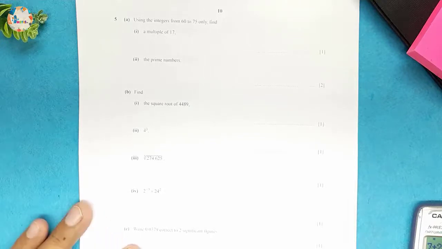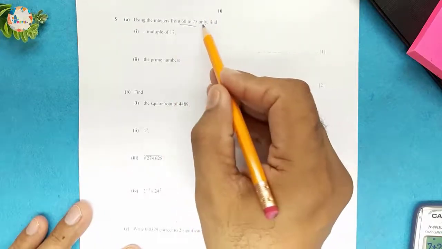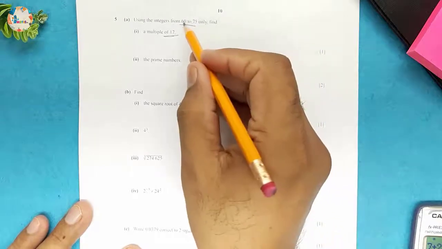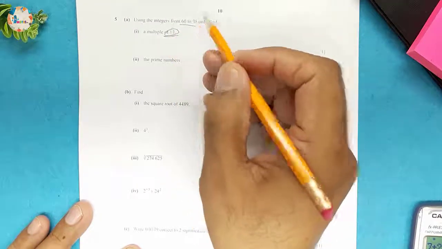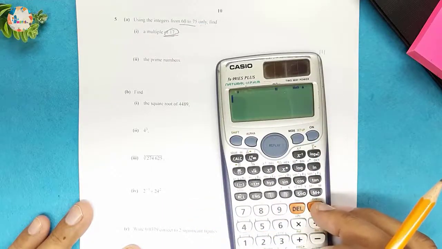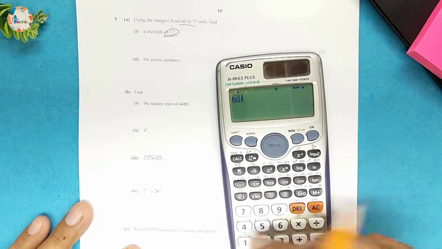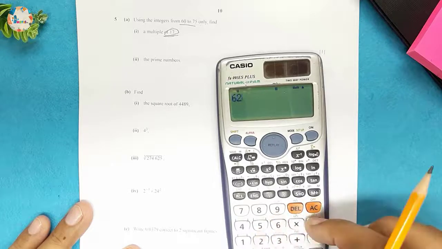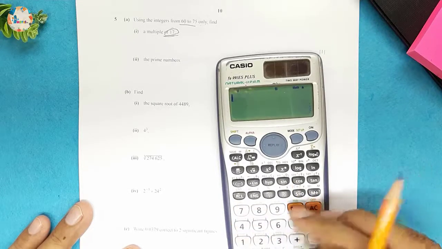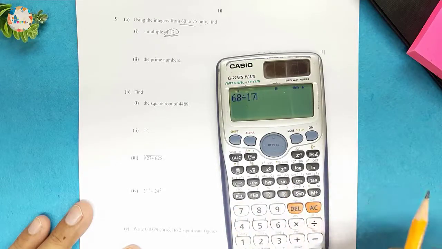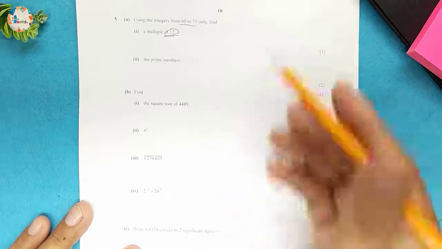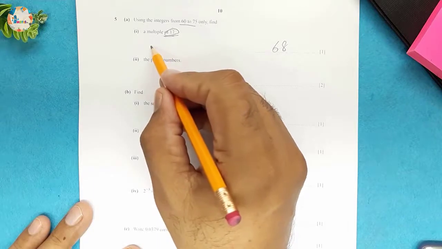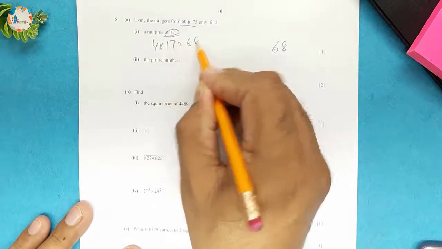Question number 5. Using the integers from 60 to 70 only, find a multiple of 17. We can check which number is completely divisible by 17. For example, 61 divided by 17 is a decimal value, and 62 divided by 17 is also not whole. For 68, if we divide by 17, we get a whole number. So 68 is the multiple of 17. We can write 4 into 17 is equal to 68.